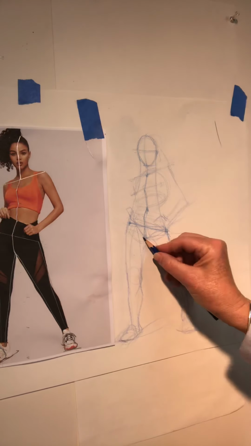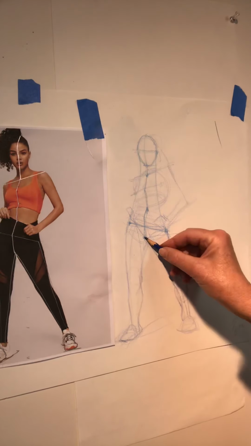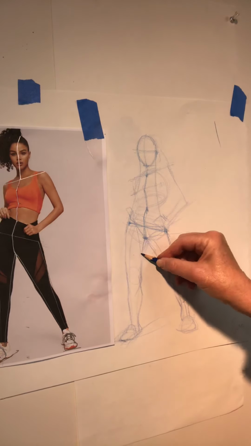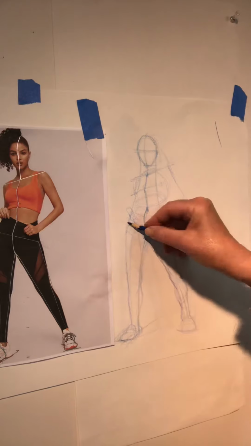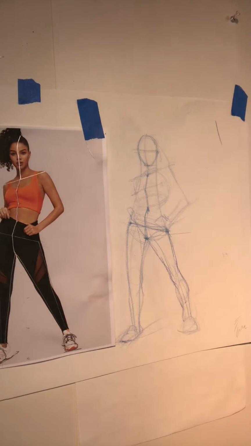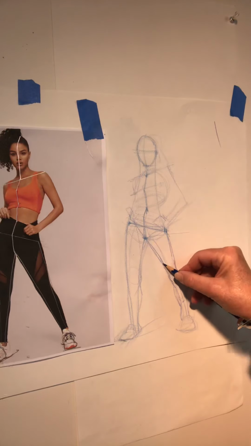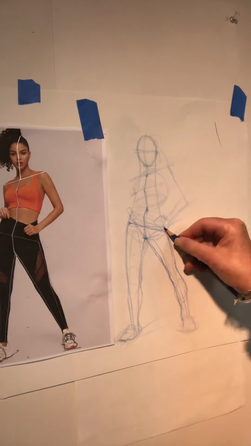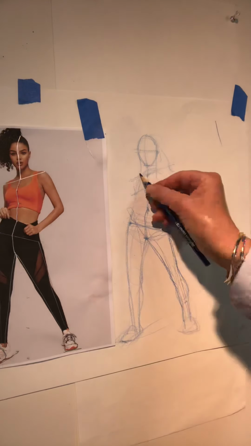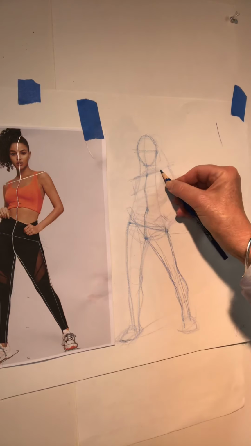Okay, now we're going to start the legs. Okay, we're just going to do 2 lines to the floor, about the width of the legs. The same with the other leg. What is it doing? What's the angle? Okay. Okay, we'll go back to the shoulders.